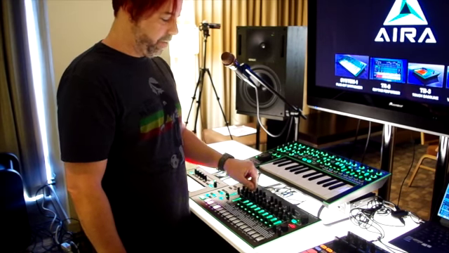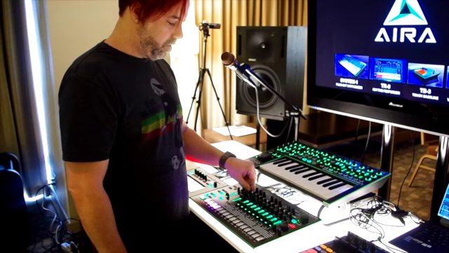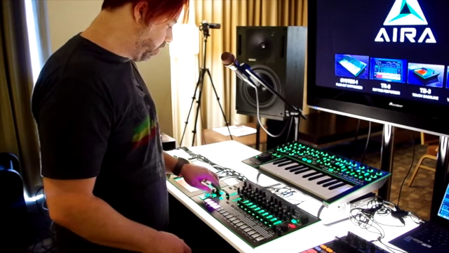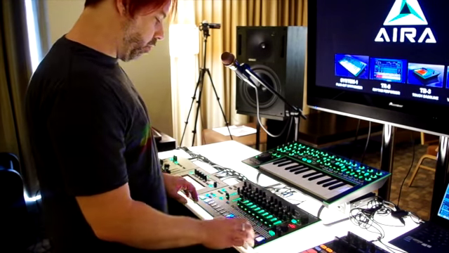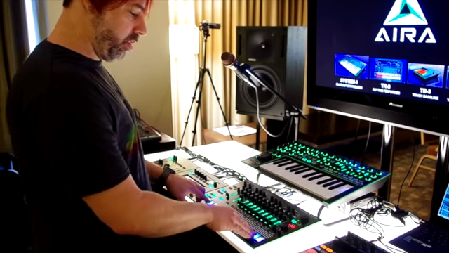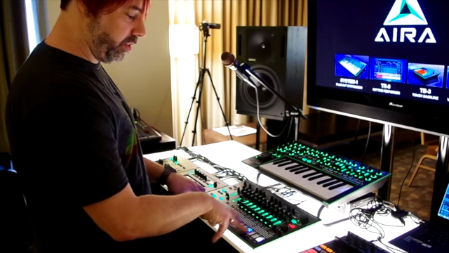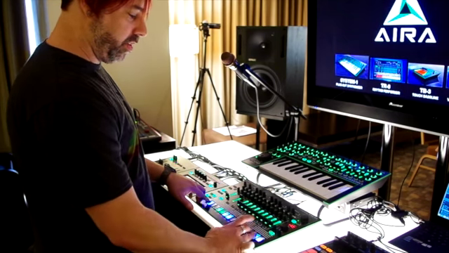Tuning, deeper. And then you can actually do things like rolls and things. 8 notes, 16 notes, variations.